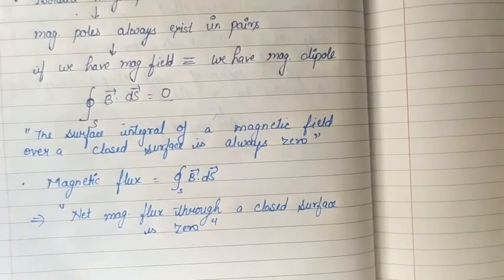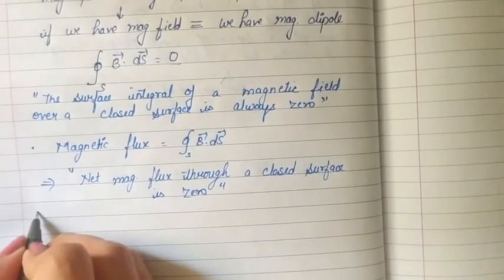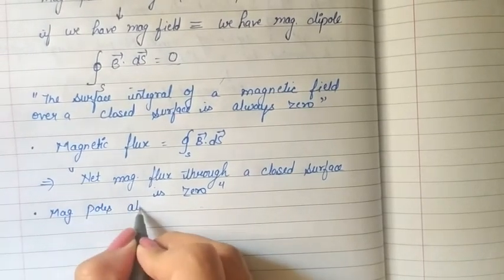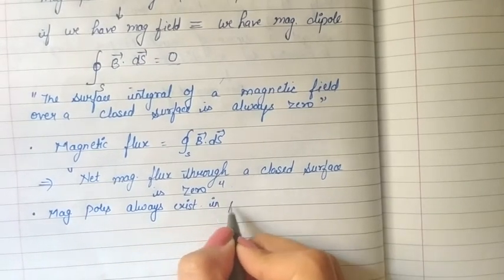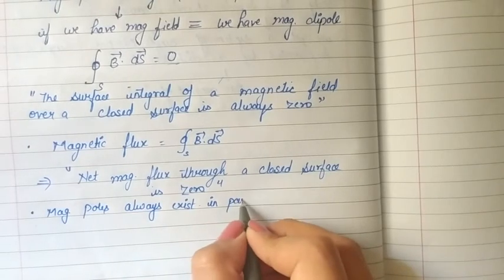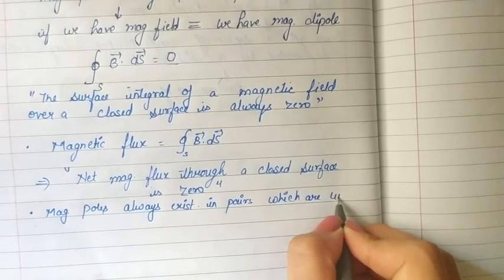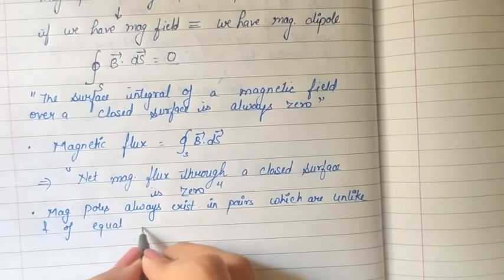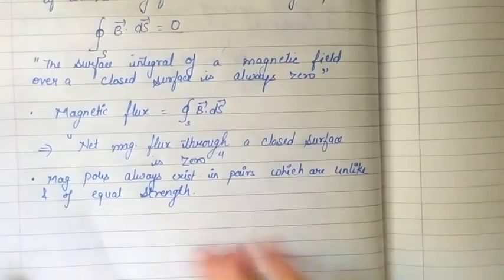There are some consequences or conclusions that we draw from Gauss law in magnetism. The first conclusion is that magnetic poles always exist in pairs which are unlike, means if one is north then the other is south, and of equal strength, so that they cancel out each other completely, right? They are unlike and of equal strength.